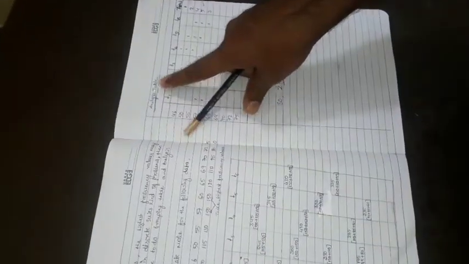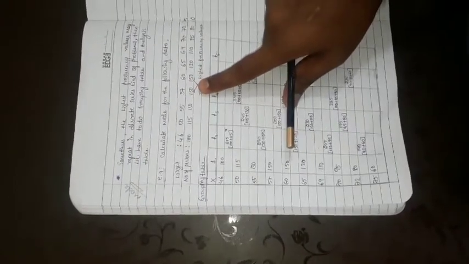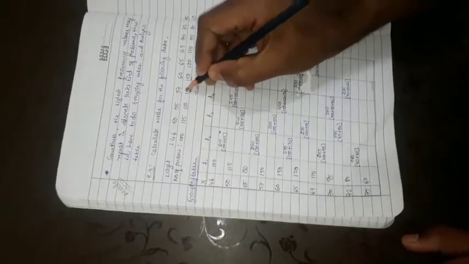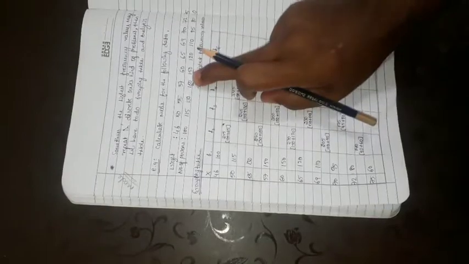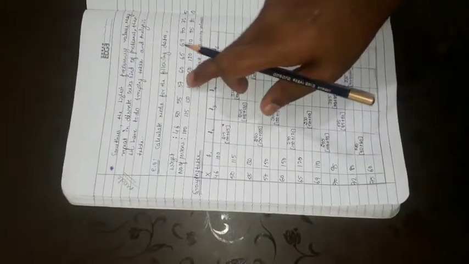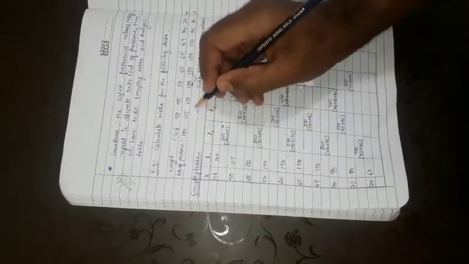Keep in mind, in discrete series, if it were 160, the highest frequency is 160, the corresponding value is 57, so 57 is the mode. But here there are two 150s.